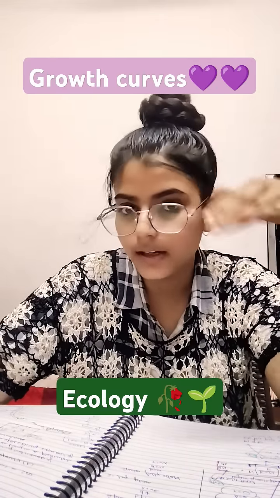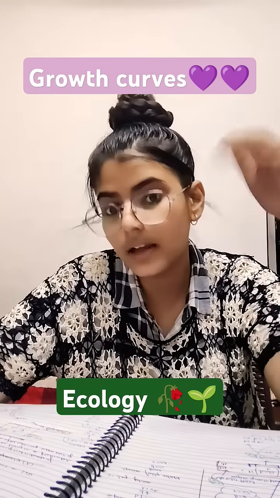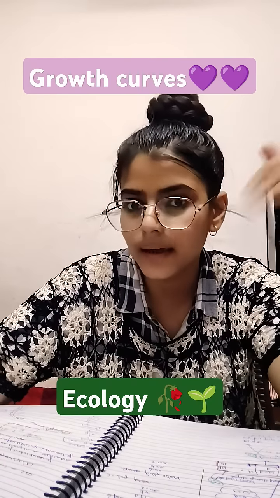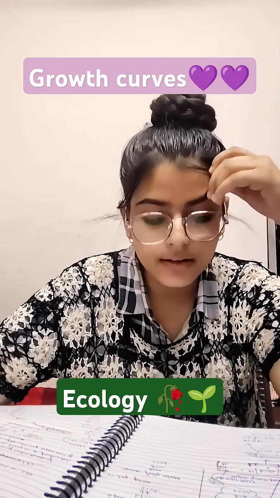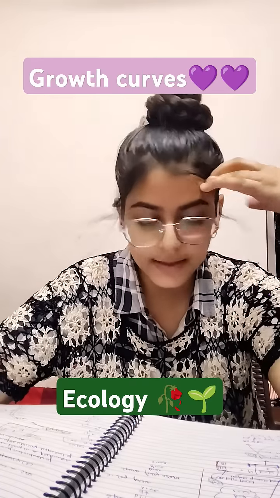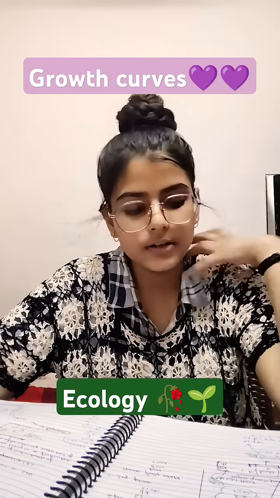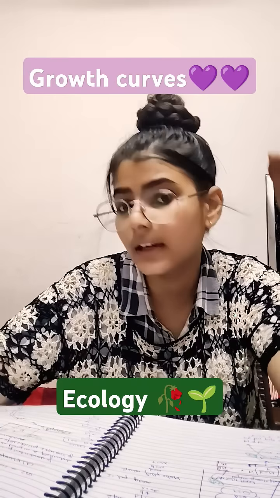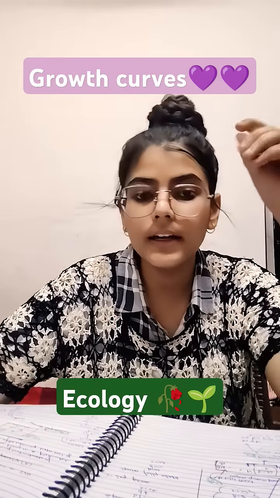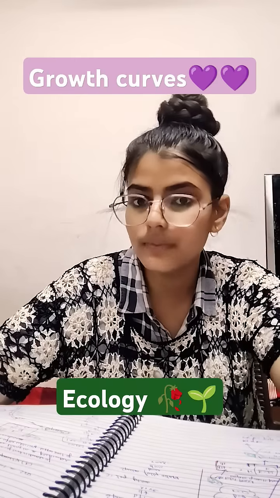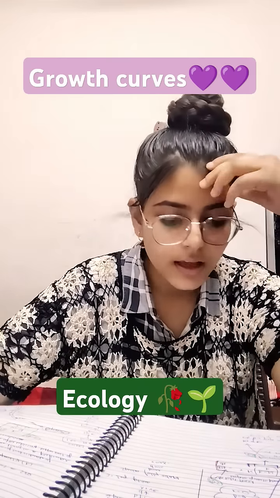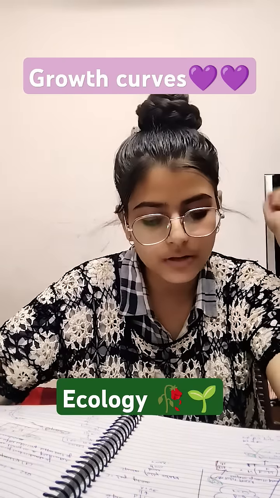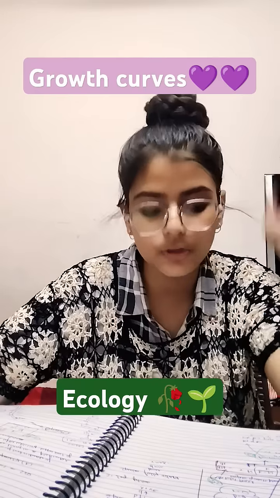The equation dN/dt equals rN is for the J shape. Here, dN/dt equals rN (K minus N)/K, and it's the Verhulst-Pearl logistic growth equation. This (K minus N)/K is the environmental resistance, the negative environmental factor that does not let the graph become a J-shaped graph, so it becomes an S-shaped graph. This equation is known as the Verhulst-Pearl logistic growth equation.